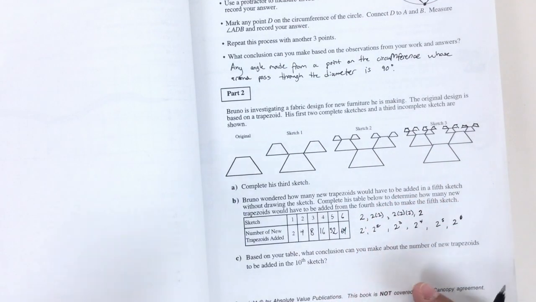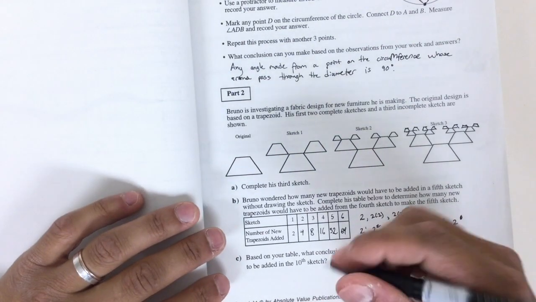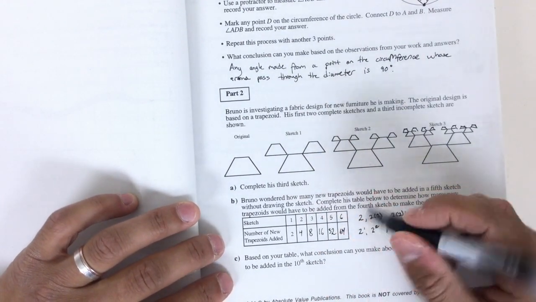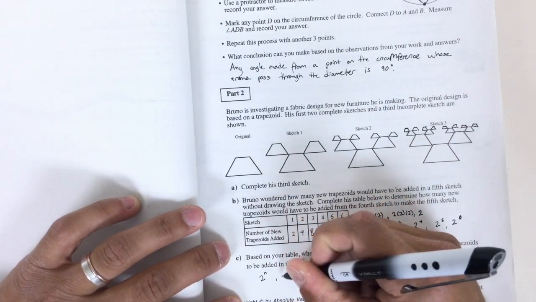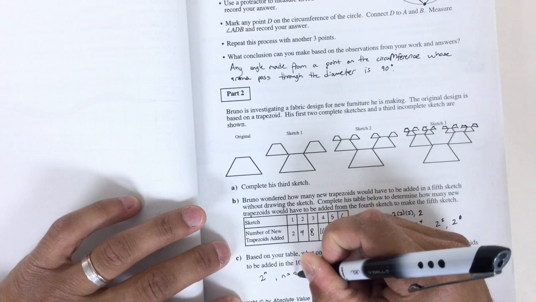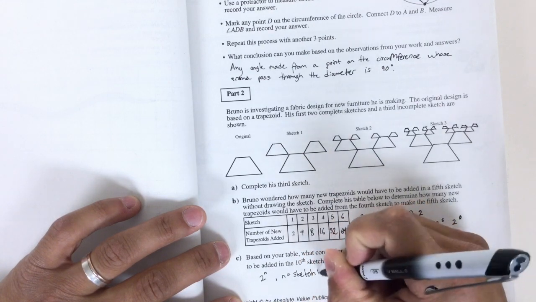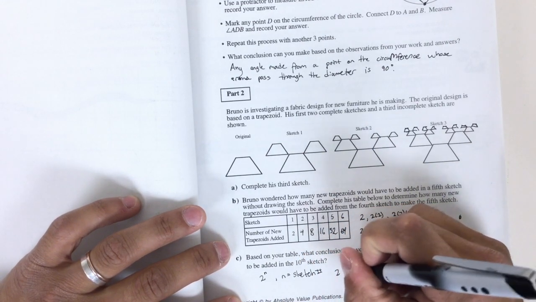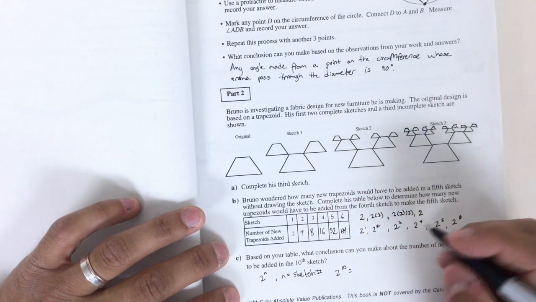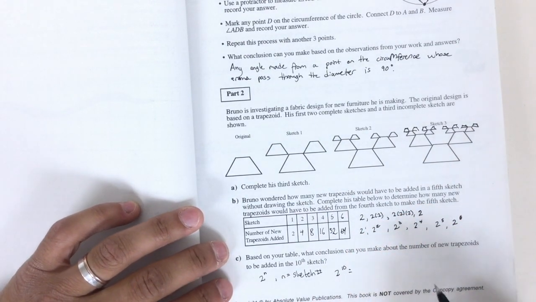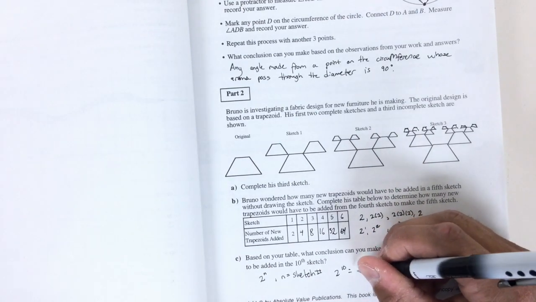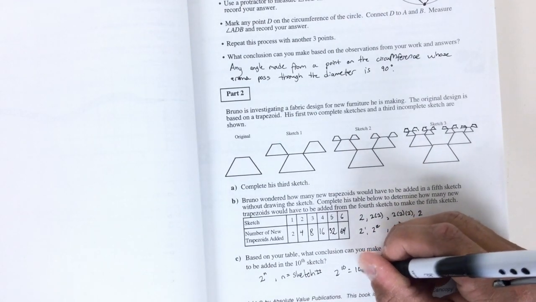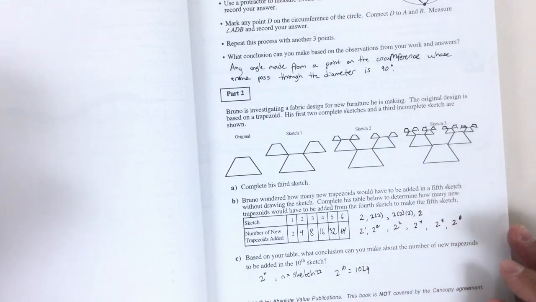So based on this table, what conclusion can you make about the number of new trapezoids to be added in the 10th sketch? Well, sketch 10 represents the base, so 2 to the n, where n is equal to the sketch number. So 2 to the power of 10 would be the number of trapezoids he would have to add. If you plug that in, it would be 1024.